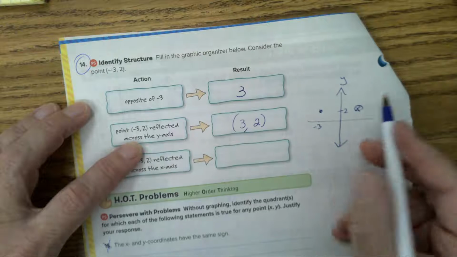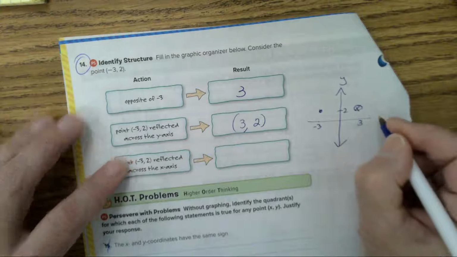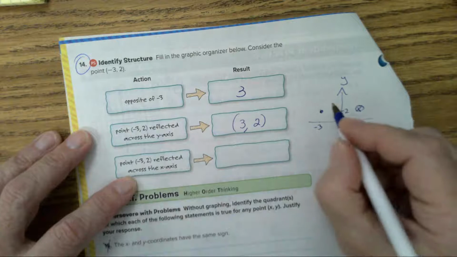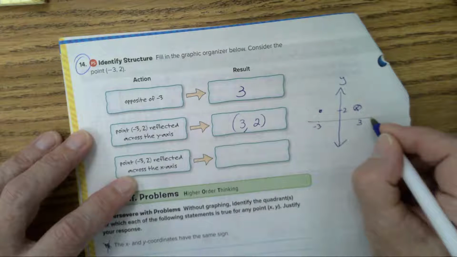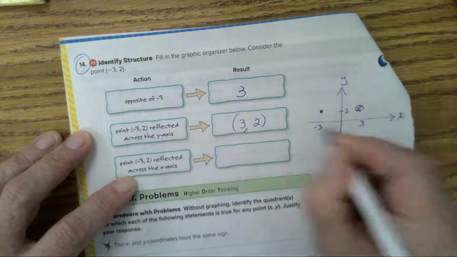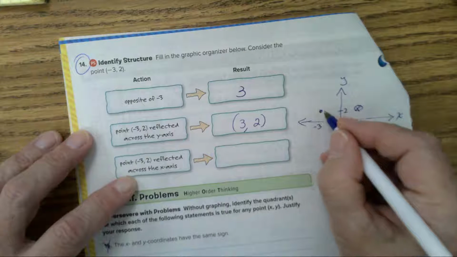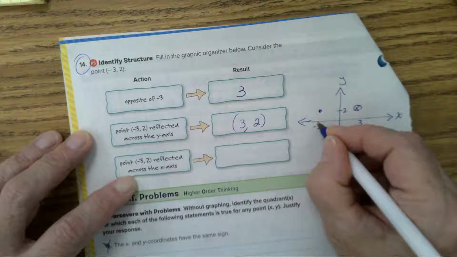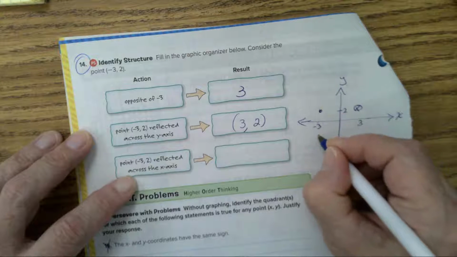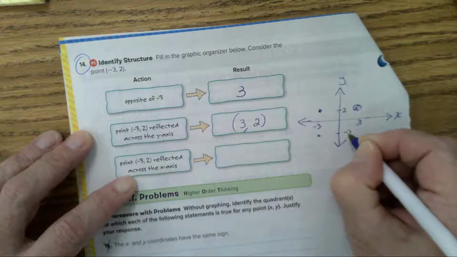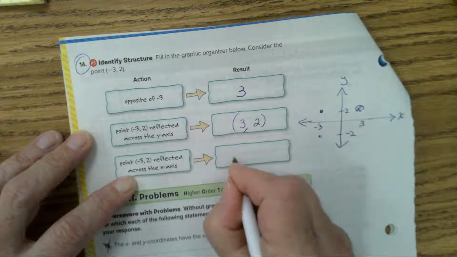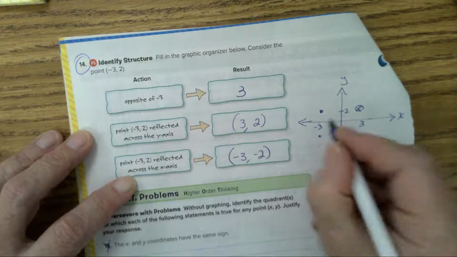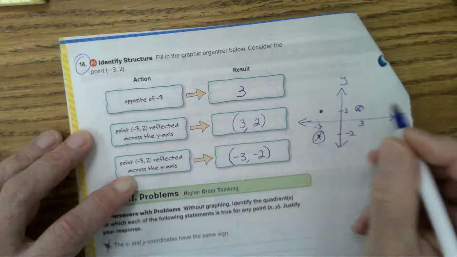So it'd be +3. Point (-3, 2) reflected across the x-axis. So this time you're going to reflect it over the x. So here it's going to be -3, but instead of +2, it'll be a -2. All right? So it's (-3, -2). Is it in quadrant 3? Yes, it is. The new point would be in the very negative quadrant.